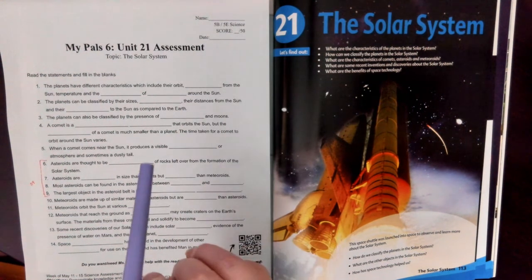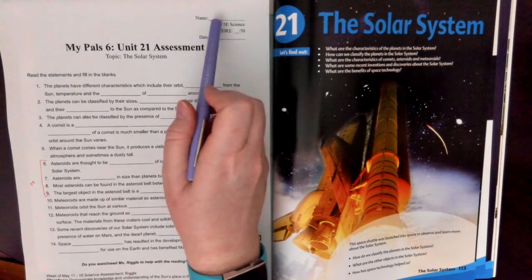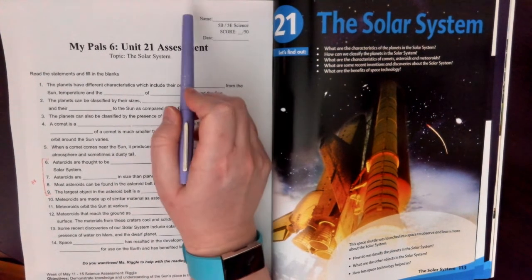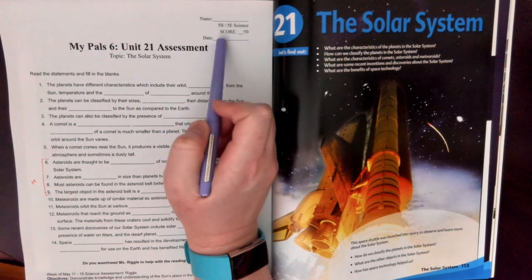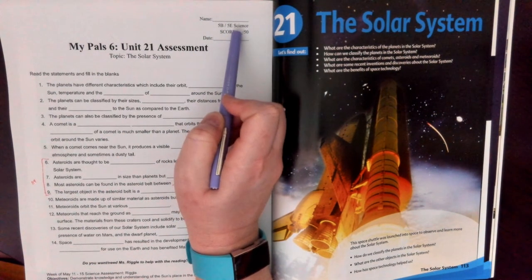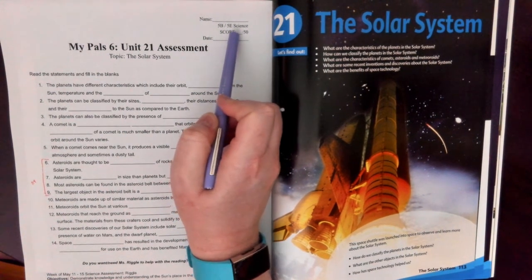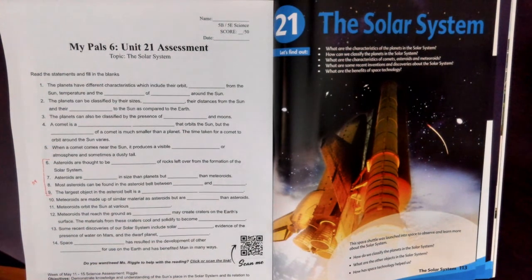If you are working on this on the computer, you can put your name up in the top by double-clicking up here, and then it will let you edit your name. And you can also put the date. Don't put anything in the score, that's my job. If you put something in the score, I might just make it a 0.